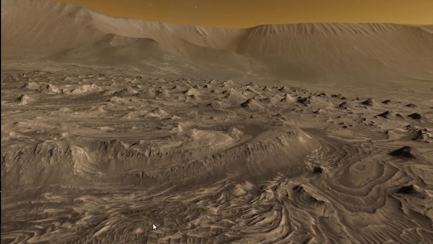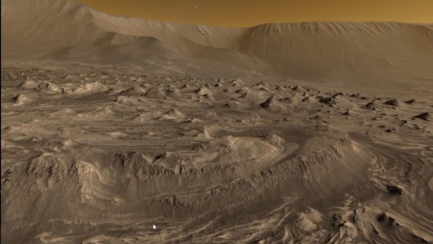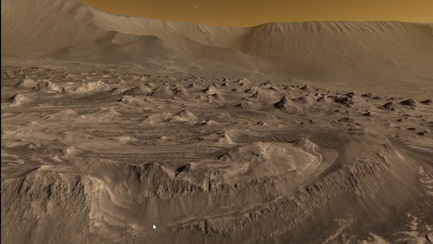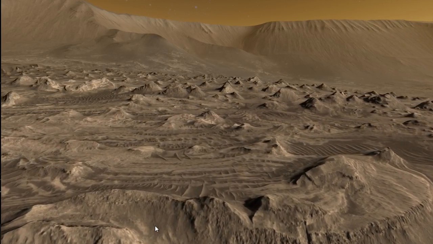Altogether, there are over 500 processed HiRISE terrains at this high resolution, 25 centimeter, about 10 inches resolution.